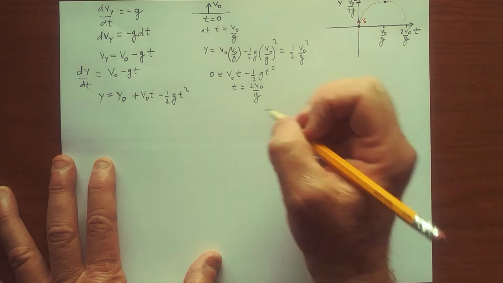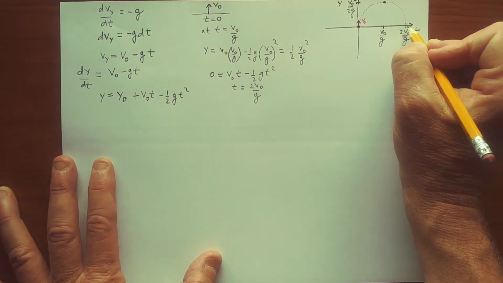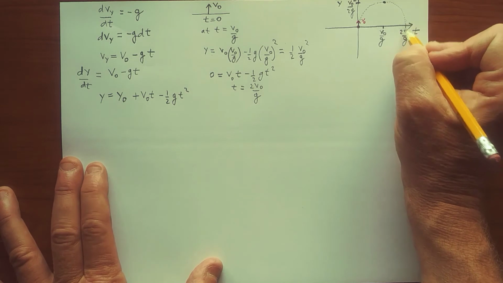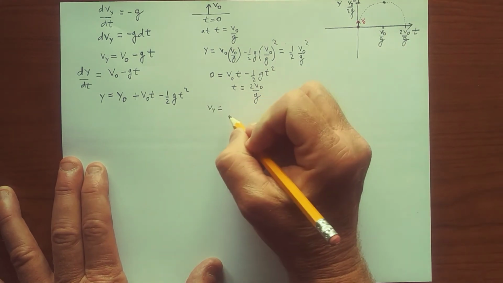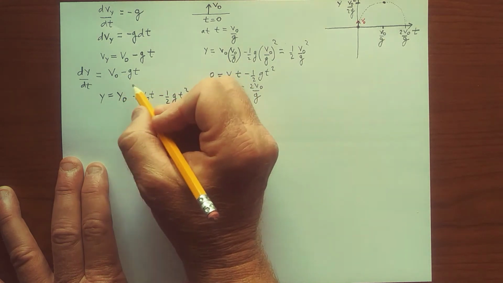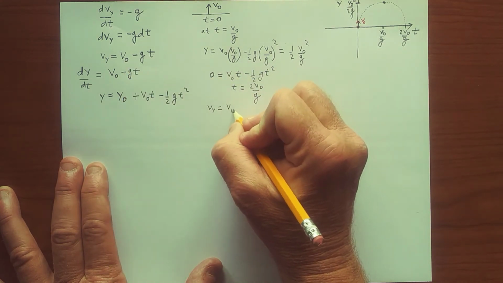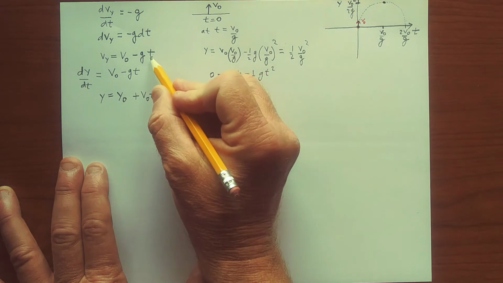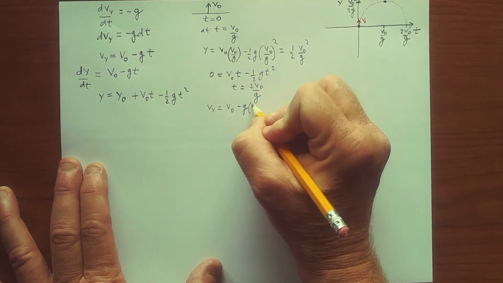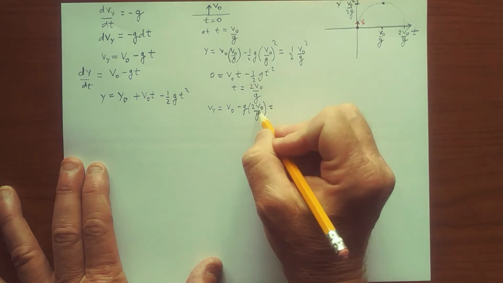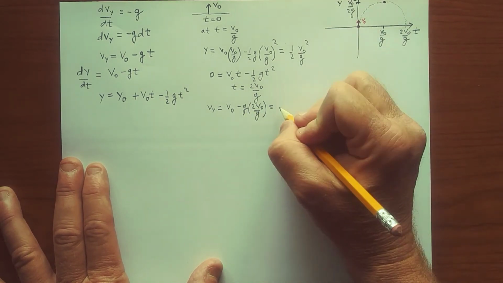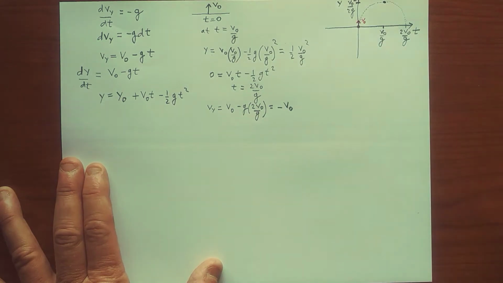And of course, the vertical component of the velocity must be downward. So let's make sure of that. What's the vy at that time? It's v naught minus g times t, but our t is 2 v naught over g. So of course this reduces to minus 2 v naught. So overall we get minus v naught.